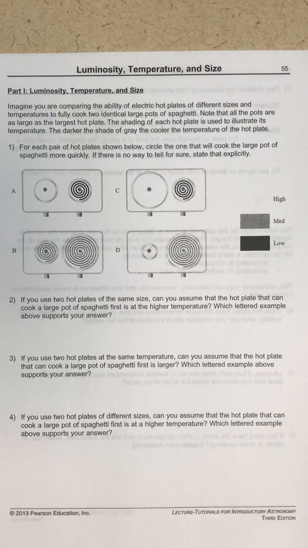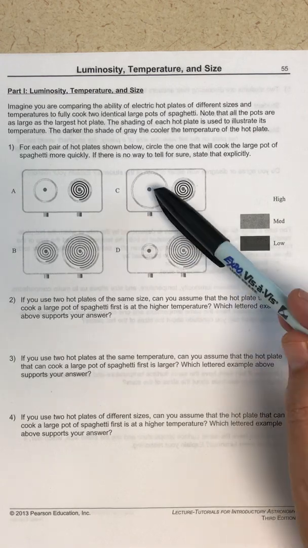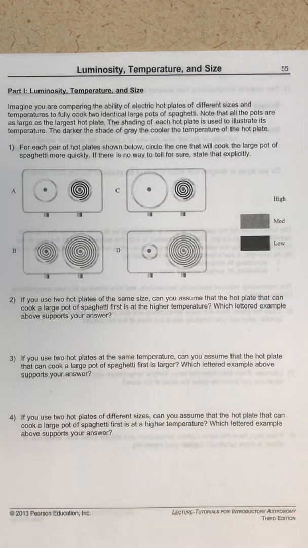All right, so let's start with part one. Imagine you're comparing the ability of electric hot plates of different sizes and temperatures to fully cook two identical large pots of spaghetti. Note that all the pots are as large as the largest hot plate. So we have two sizes of hot plate, large and small.